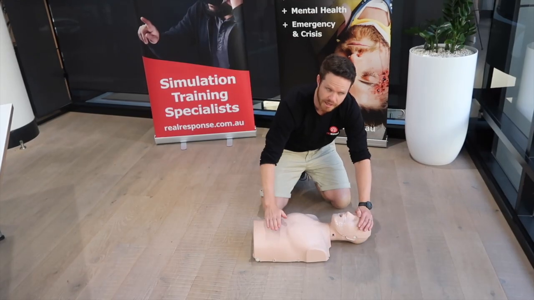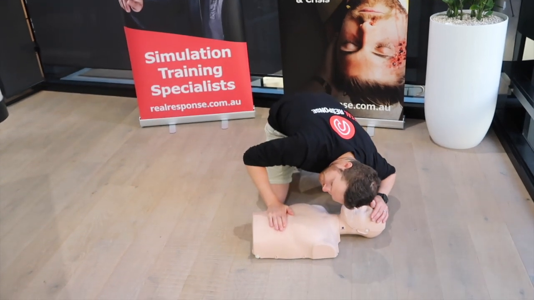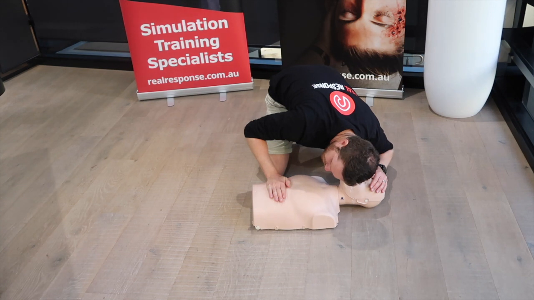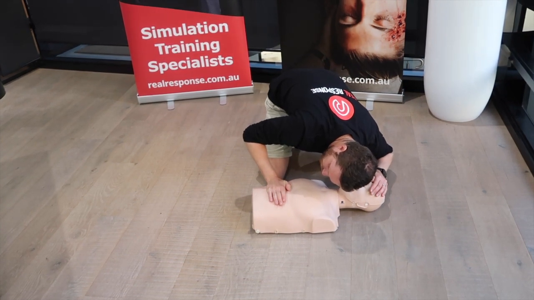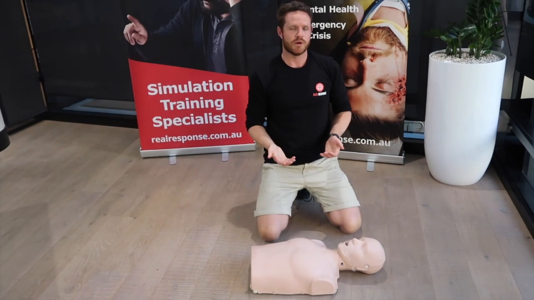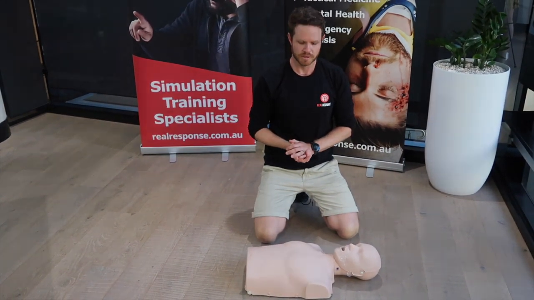From here, we're going to place a hand on the diaphragm or the belly and put our ear next to the nose and our face next to the mouth, and we're going to look, listen and feel for 10 seconds. 1, 2, 3, 4, 5, 6, 7, 8, 9, 10. If you feel that they are not breathing normally, we're going to move straight into CPR and we're going to call for a defib.